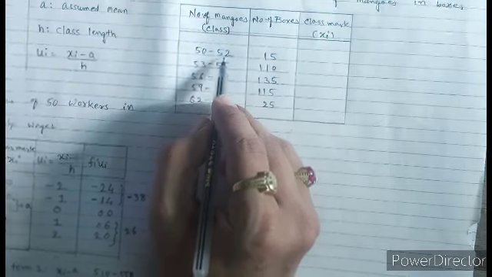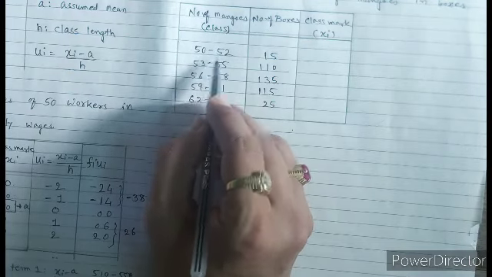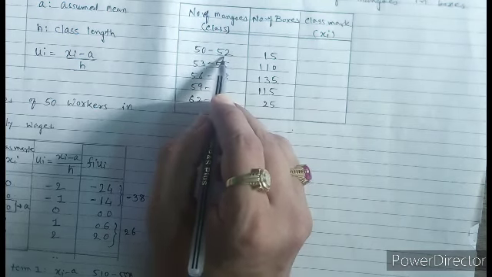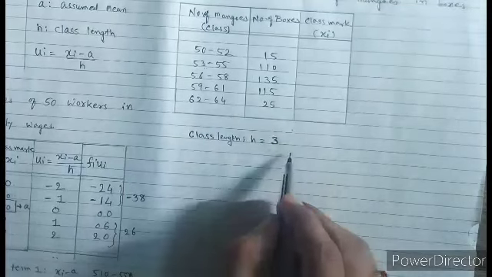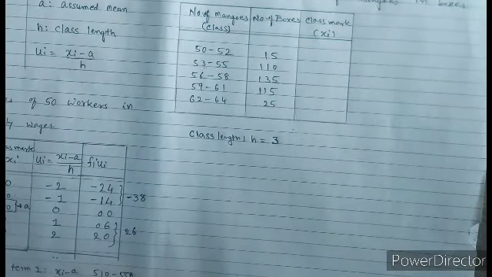So once again, 52 minus 50 is 2, and this is not continuous. There is one gap between them, therefore add 1 to this difference, that is 2 plus 1, 3. This is the class length. So here h equals 3.